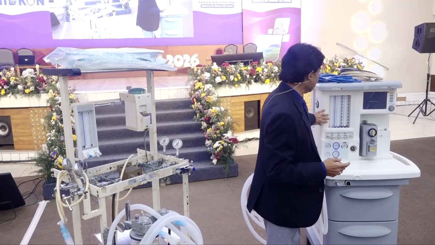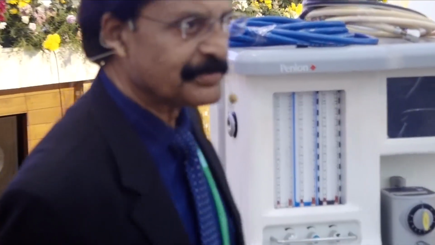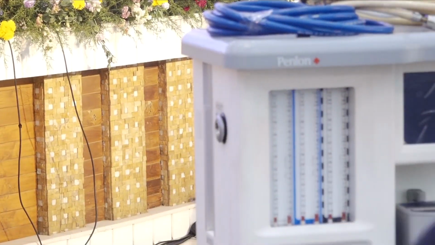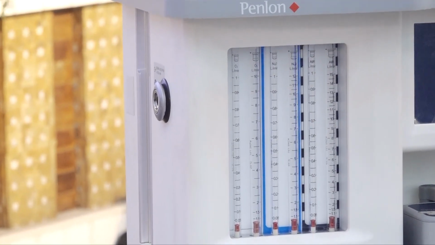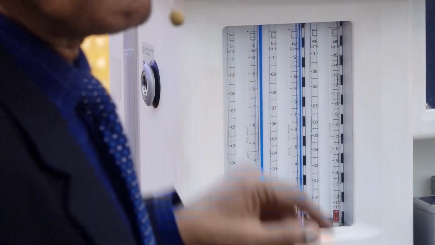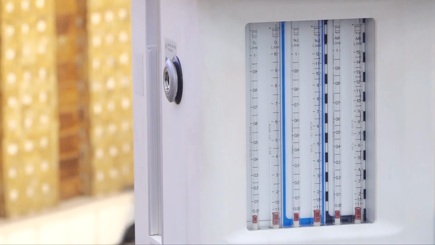Then coming to the flow meters as such, these flow meters are called Thorpe tubes. Thorpe tubes because they are tapered. As they come down, they are narrow. As they go up, they are widened. So Thorpe tubes are made of plexiglass, very hard glass, and it will not break easily. Third thing is, on their inside, they are sprayed with a special chemical which is called Croxtine. This Croxtine prevents static electricity.